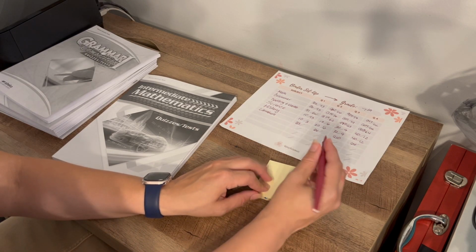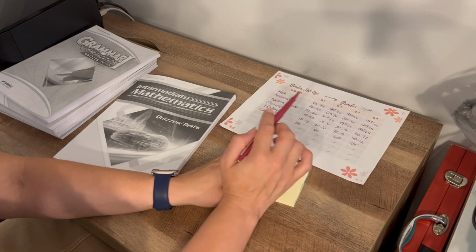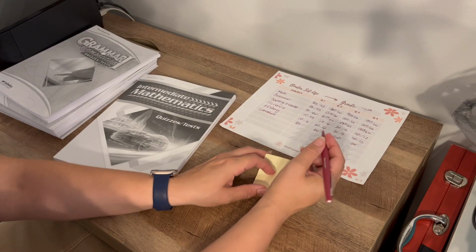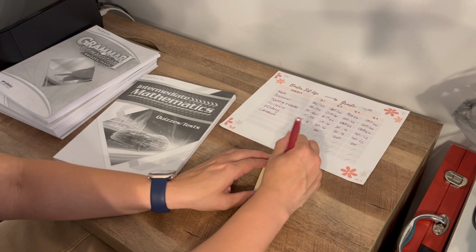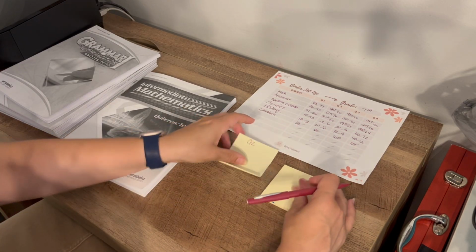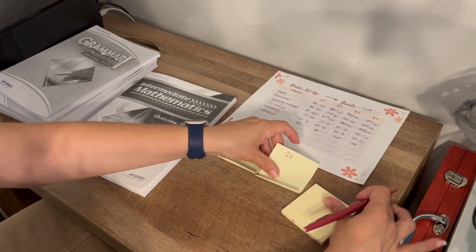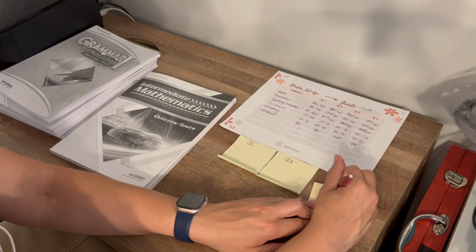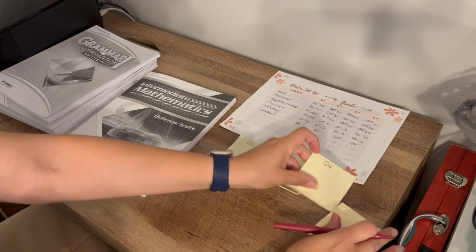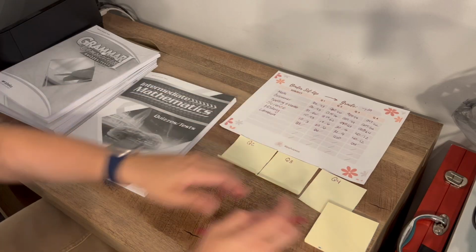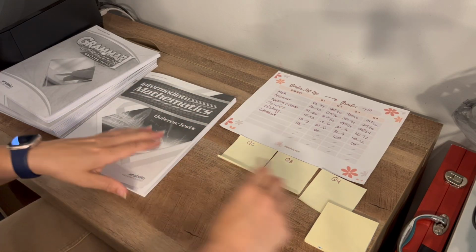Okay, so for my math, I am going to need 1, 2, 3 tags. So quarter 2, quarter 3, Q3, Q4. Okay? Now I'm simply going to look for that last quiz and that last test.